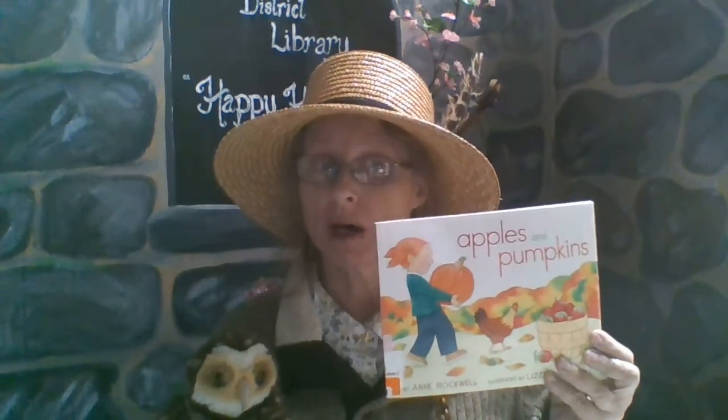Now, we have several books that talk about apples, and this one's called Apples and Pumpkins. And those are both things that were planted with a seed and watched to grow. The pumpkin plant will grow a lot faster than the apple tree, but they both started from seeds. The seed is a very magic thing. There's a whole tree in that seed. There's a whole pumpkin in that pumpkin seed. So, very cool books about apples and pumpkins that you can read in the library.